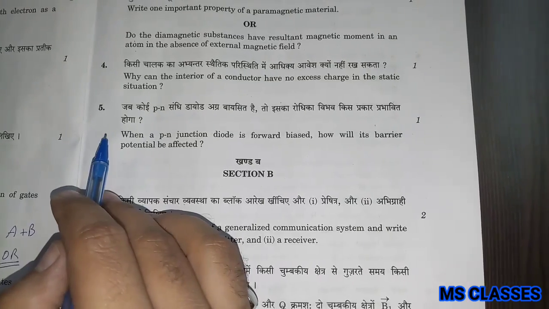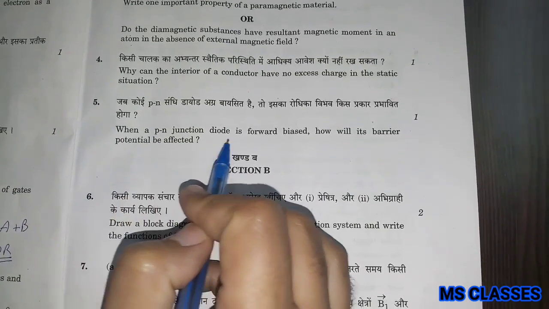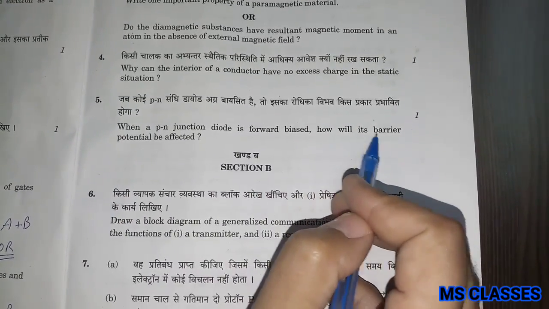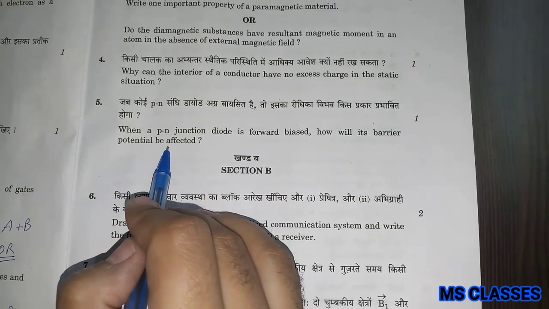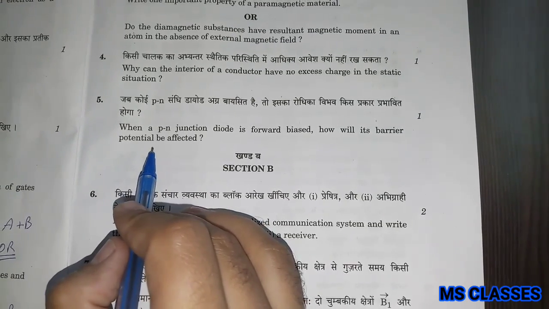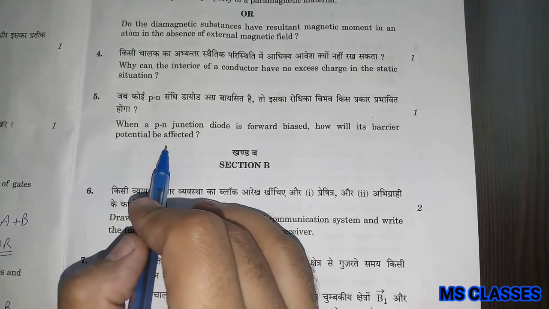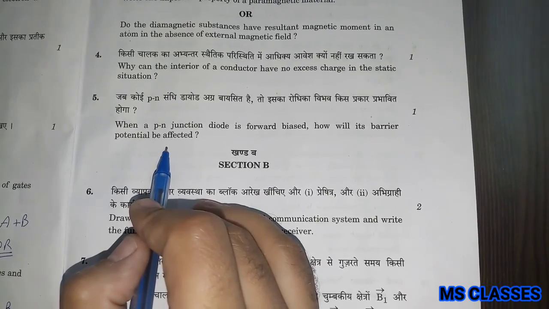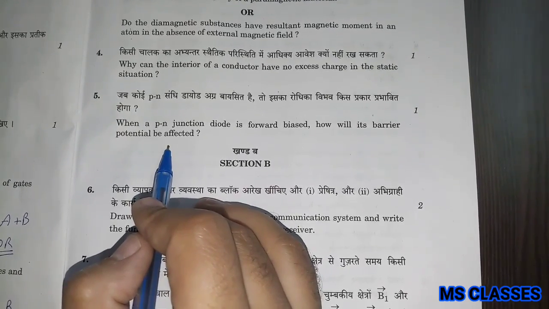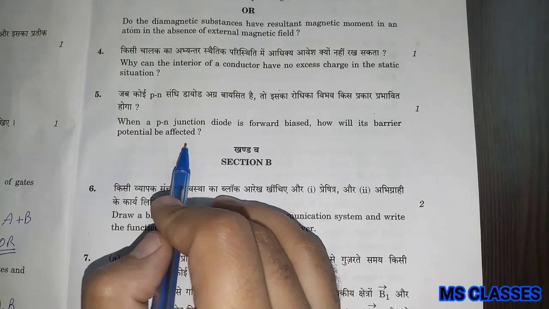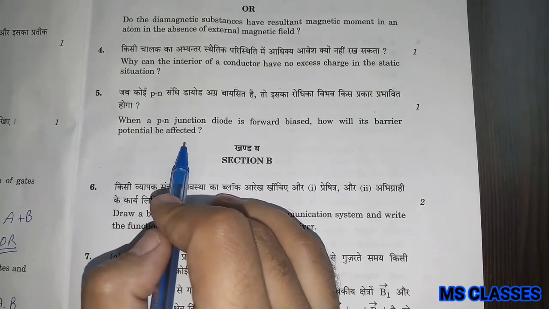Fifth, when a PN junction diode is forward biased, how will its barrier potential be affected? As we know, the potential barrier in the PN junction is the barrier which does not allow charge flow across the junction normally. This resistance to the flow of charge is called potential barrier.